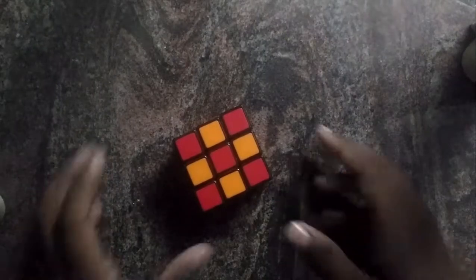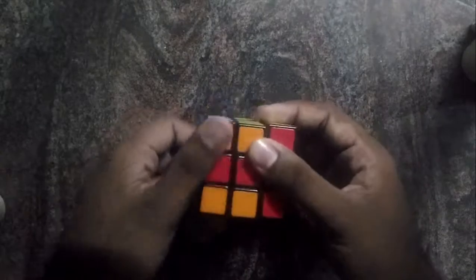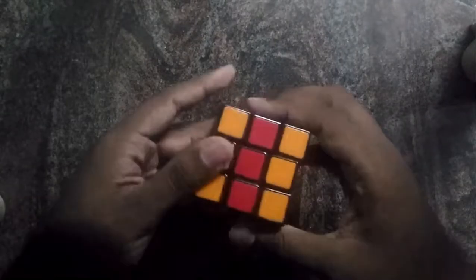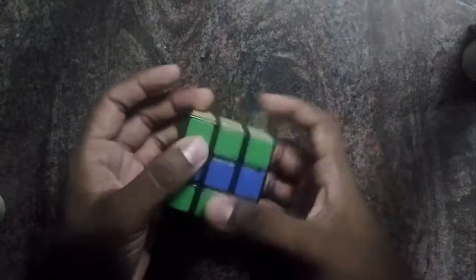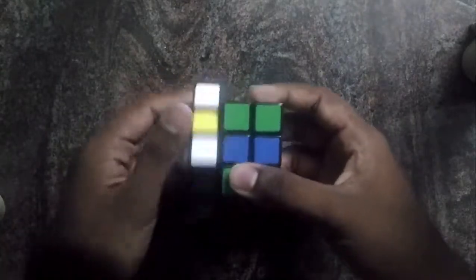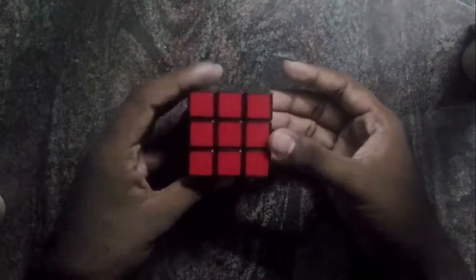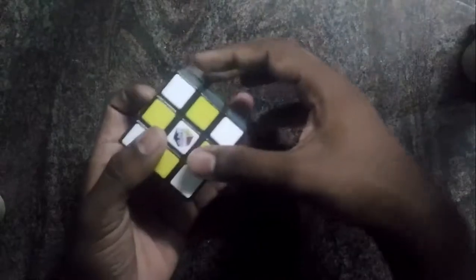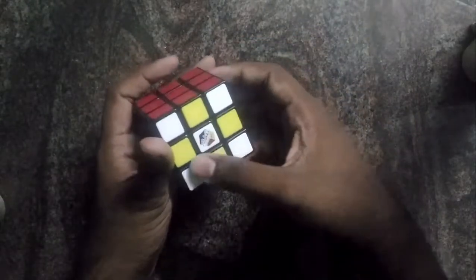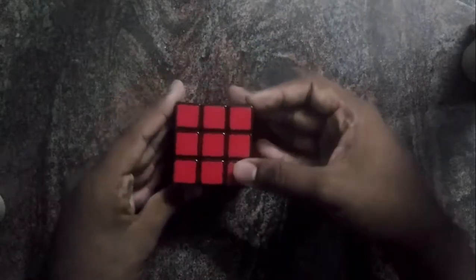Number 4. You turn the left portion twice and the right one twice and rotate it, and turn this side and rotate twice. In this you can find the both sides are solved, but the other sides will be plus, but the center one will not be solved.